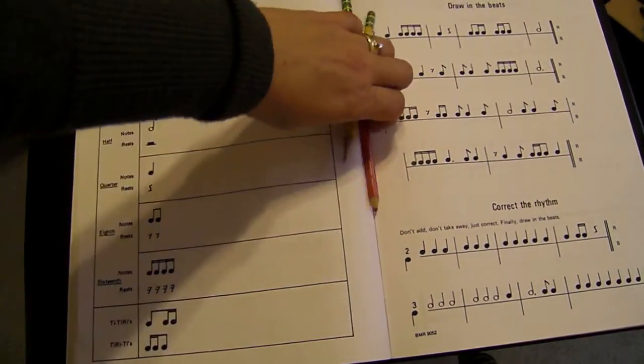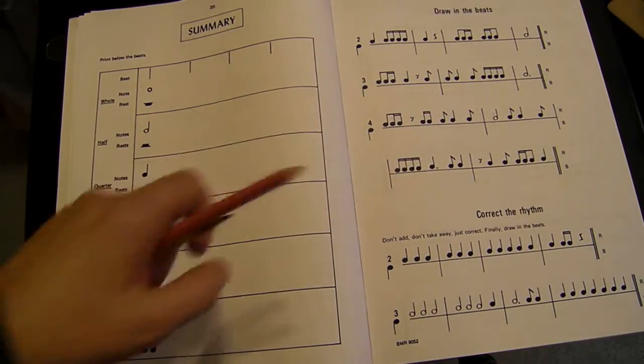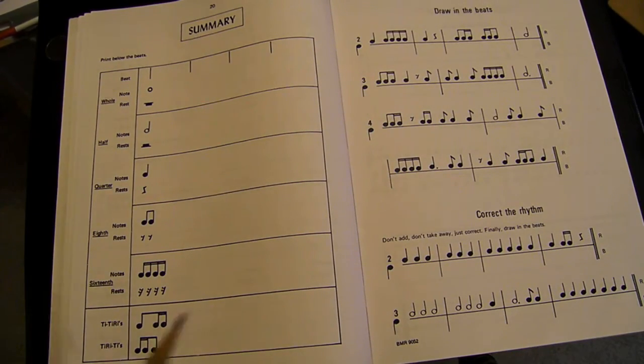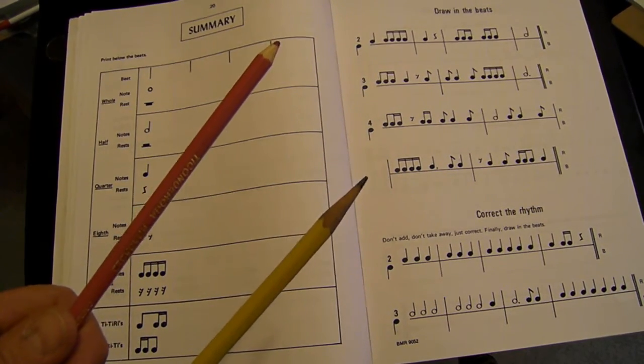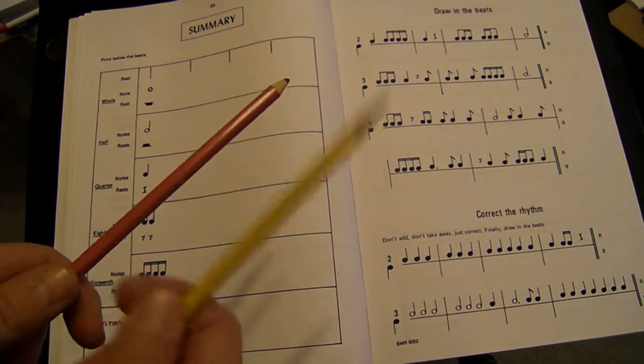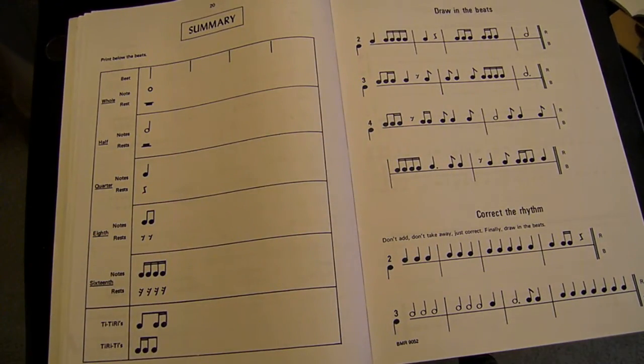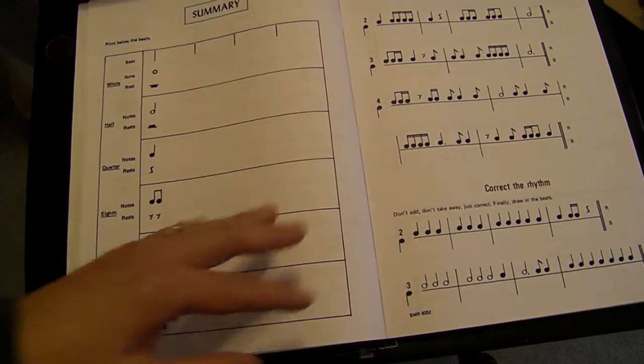So let's get started. We're on page 20 and 21 of the Kodaly Approach Workbook 3. I have a red pencil and a pencil. A red pencil and a pencil. And we're going to start. Page 20 is just a summary of all we've been doing.